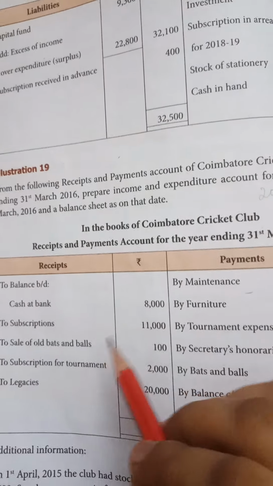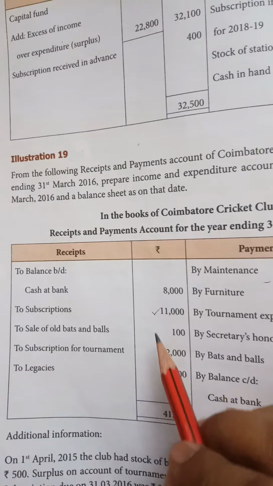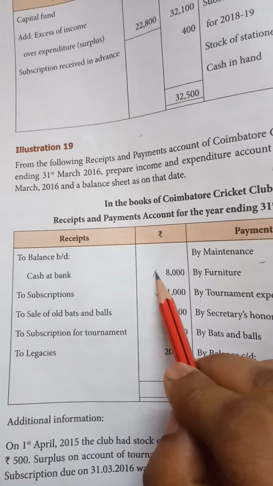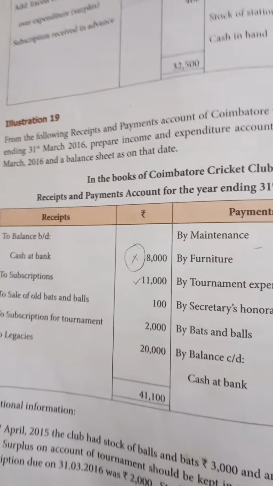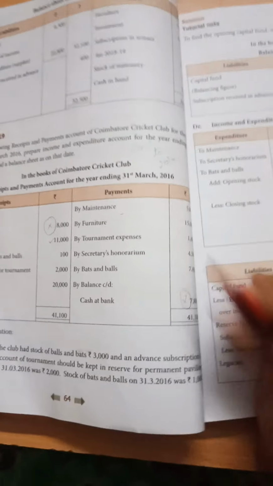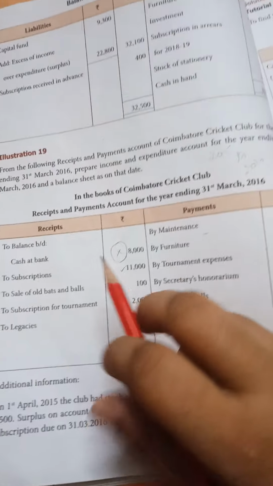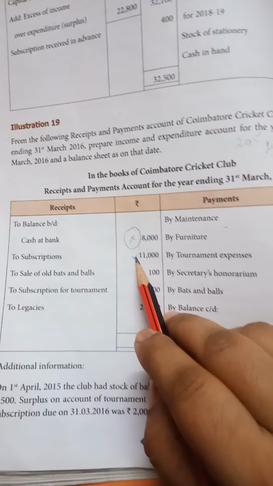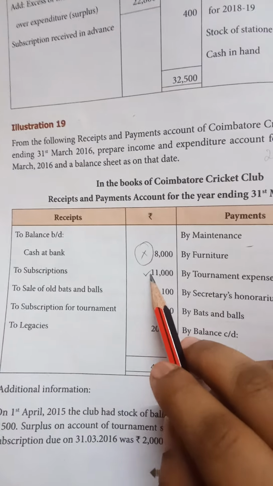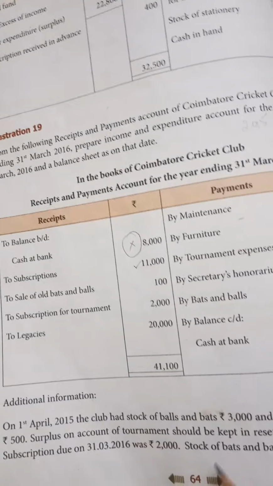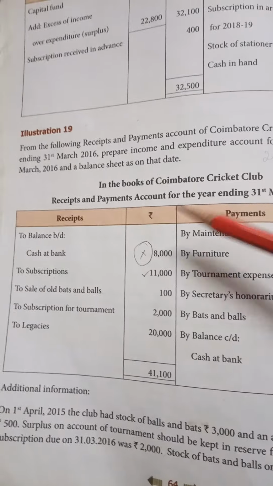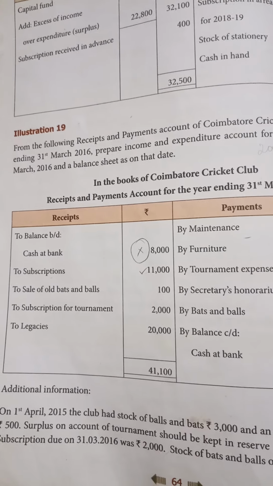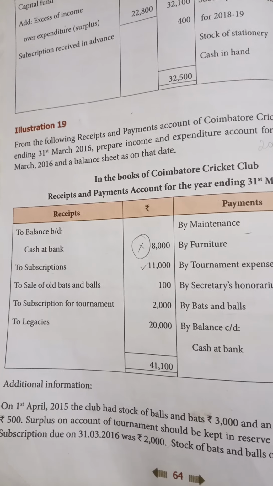Okay, subscription will be taken to the income and expenditure account. We won't take the opening or even the closing balance of cash at bank that is given, right? So these two should not be taken into the income and expenditure account. Then subscriptions, we need to take to the income and expenditure account. With this, there will be certain additional information provided. Based on that, we need to calculate and show it in the income and expenditure account.